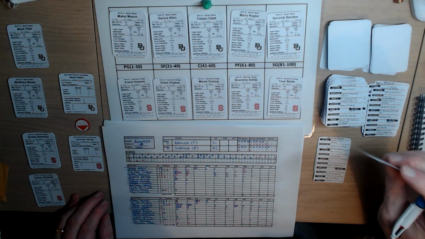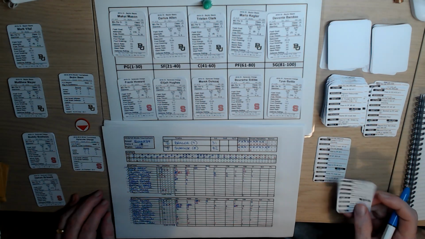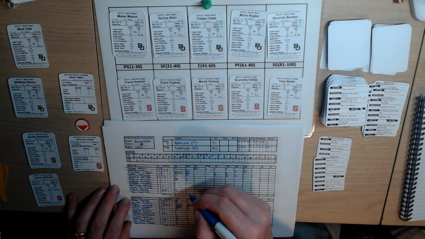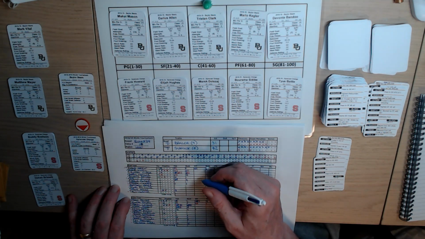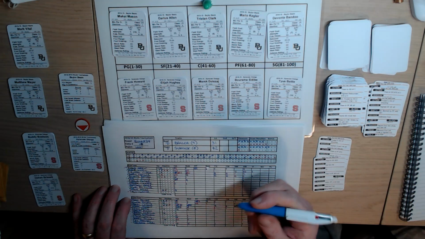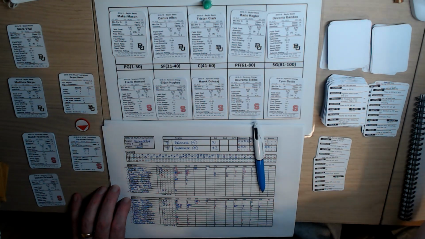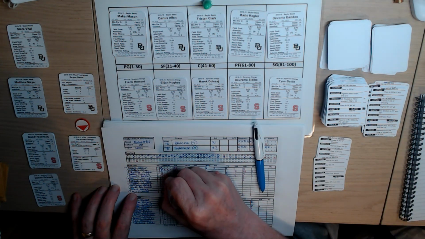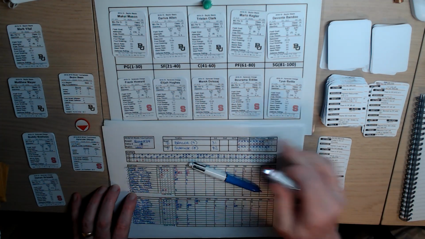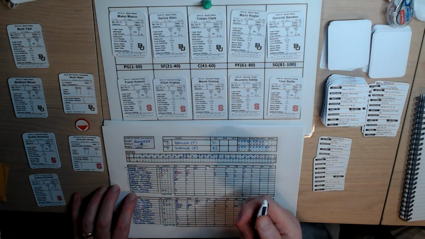Did he score? Yes, he did. And second Bandu can't foul. It's Tristan Clark who scored. Let's just sort that out first.